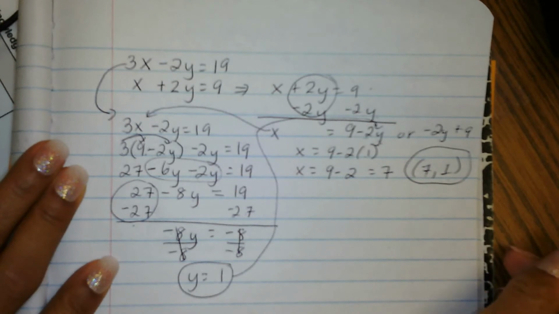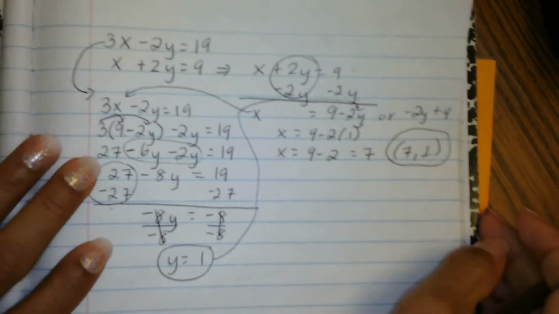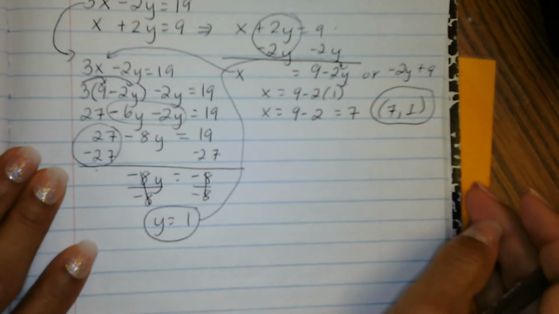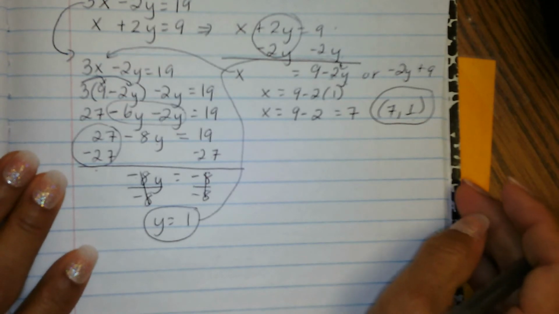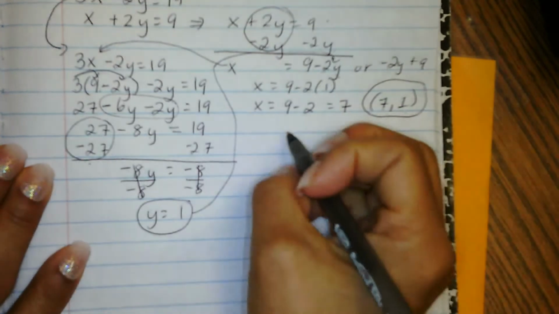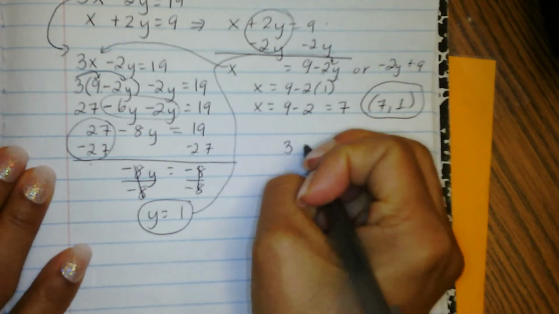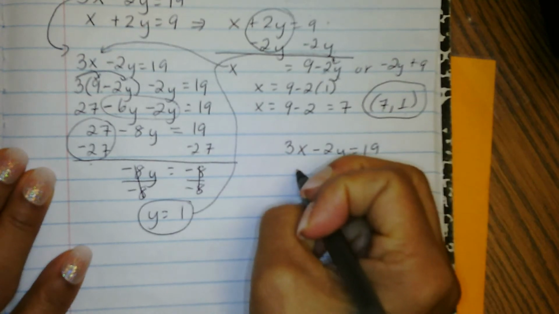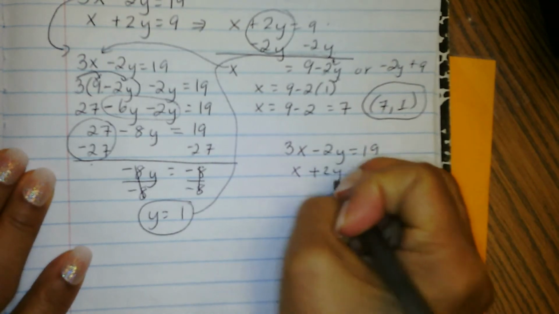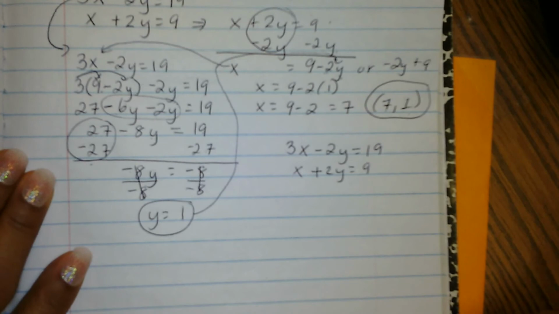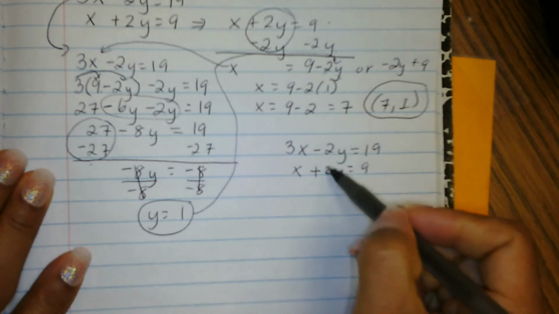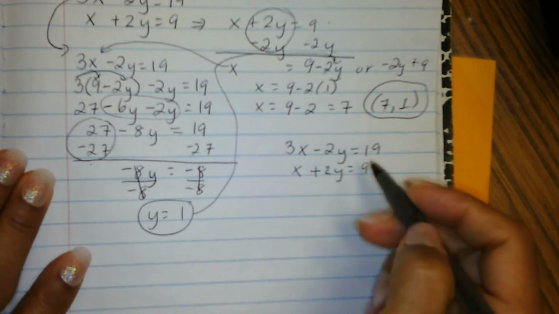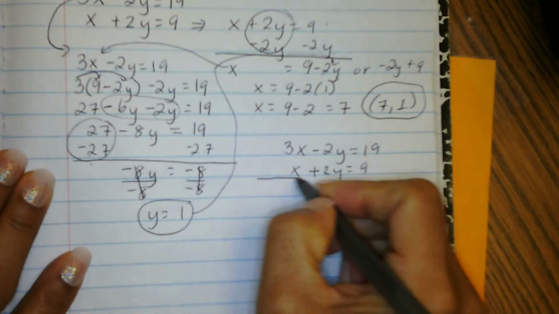Now I'm going to show you the elimination method. Once again, I used substitution because I wanted to show you it's ugly and long, but let me show you how fast the elimination method is. 3x minus 2y equals 19 and x plus 2y equals 9. When I look at that equation, these two terms stand out to me because they're opposites and they cancel each other out. So elimination is the best one.